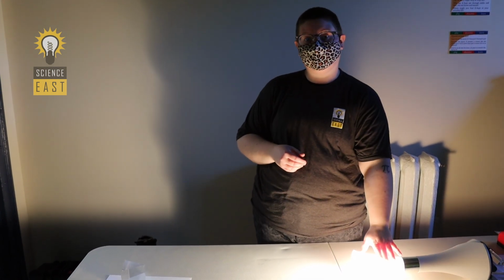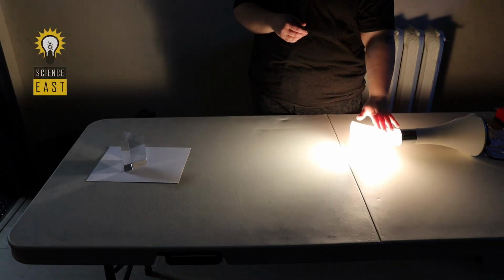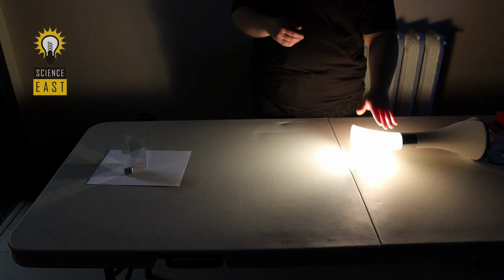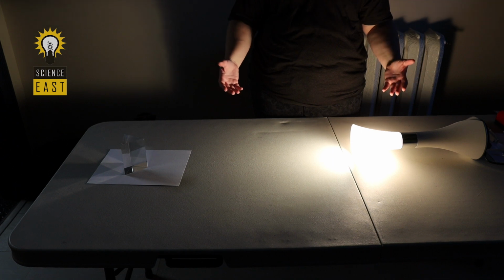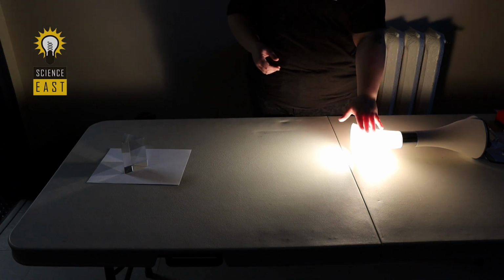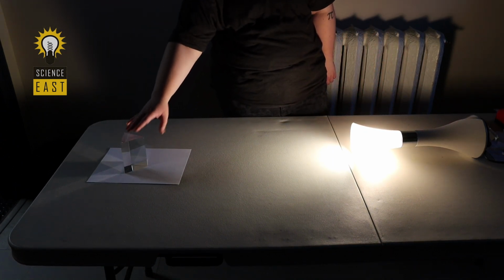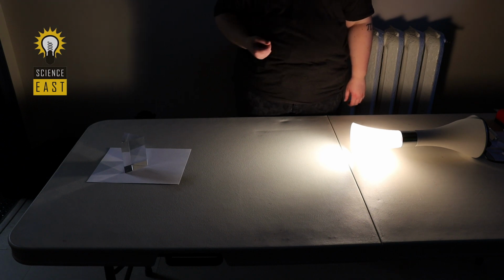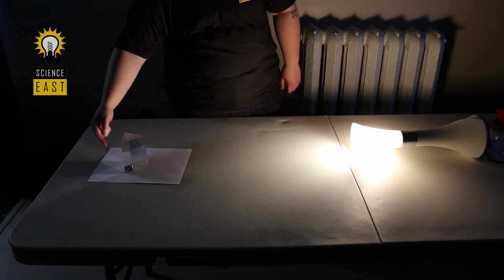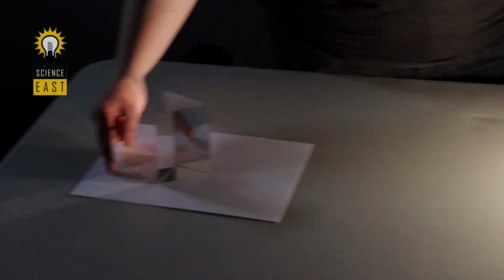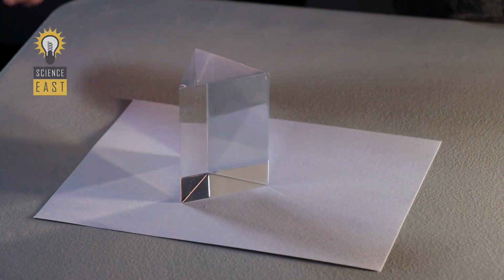So here I have a lamp that has a white light bulb. Now white light is the combination of all the different colors of the rainbow. And so when this light hits this prism, all of those different colors are separated. And so we should be able to see a little tiny rainbow.